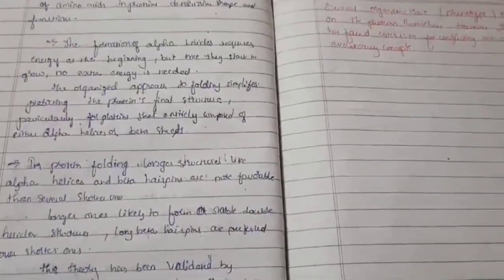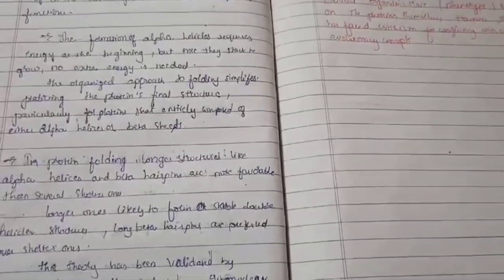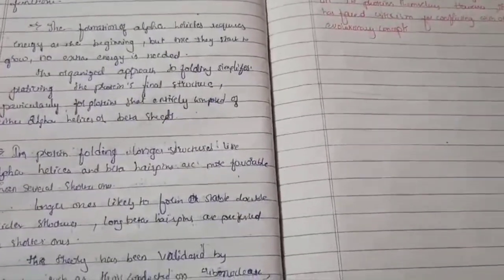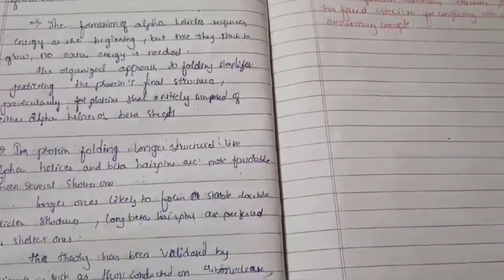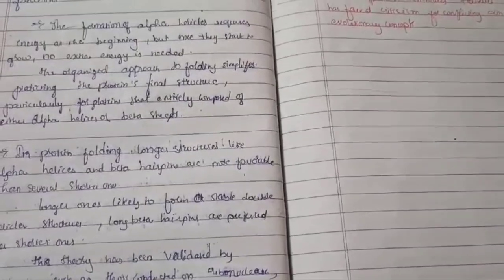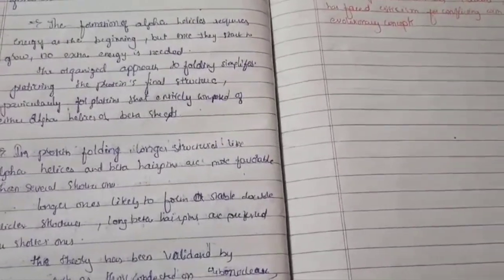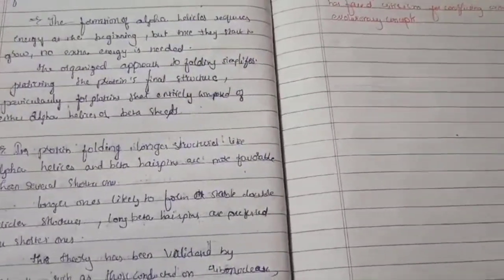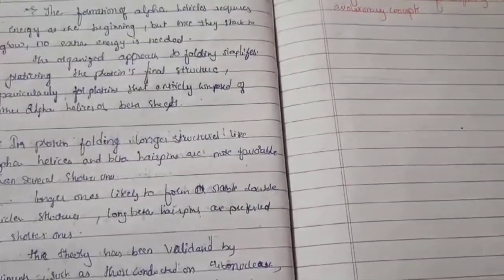For example, the biological function of a protein is determined by its three-dimensional structure. The extent of this correspondence is not clear at all.